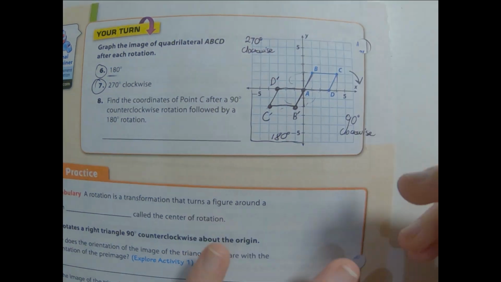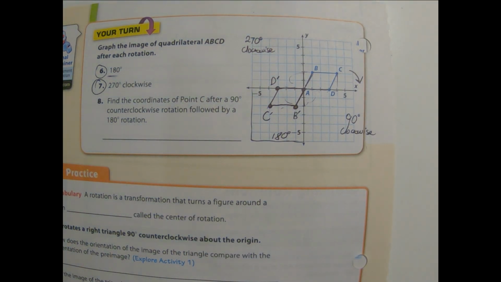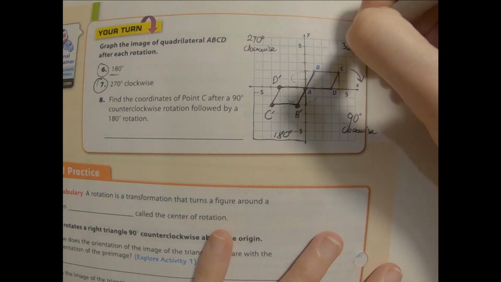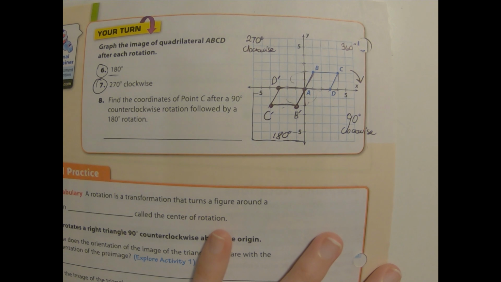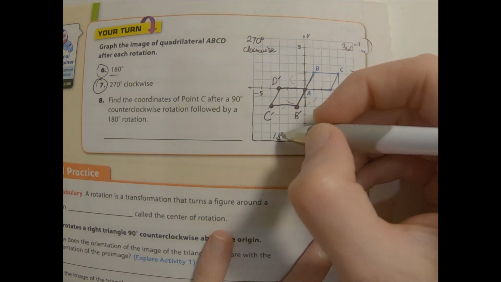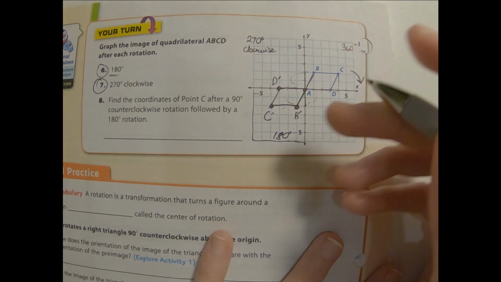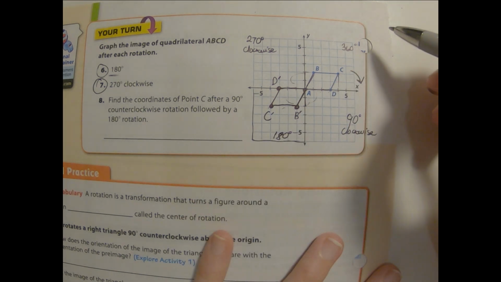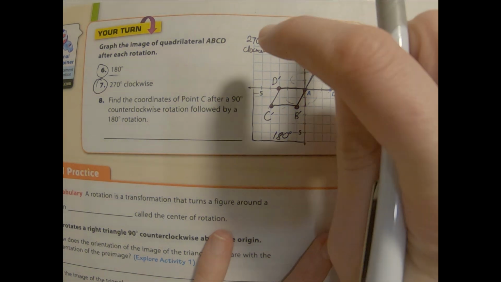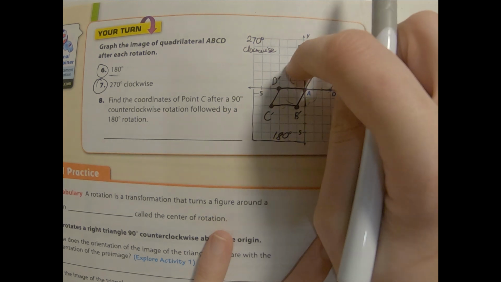Now remember, that changes if you're going counterclockwise, right? It's going to be kind of the direct opposite. And this would be 360 degrees. 360 degrees, just like 180, I don't have to give it a clockwise or counterclockwise directional because it's going to take me back to the same location. So for 270 degrees clockwise, I need to end up in this quadrant.